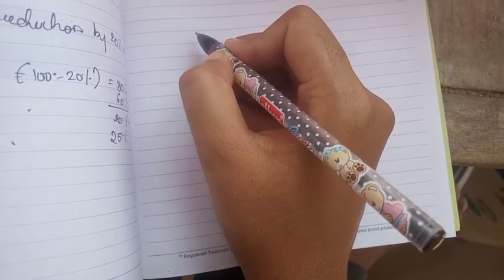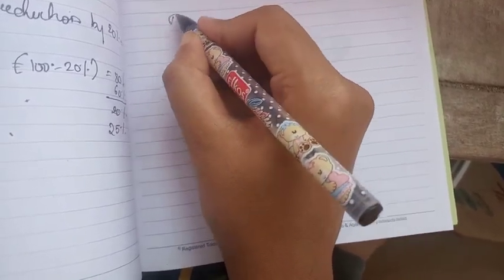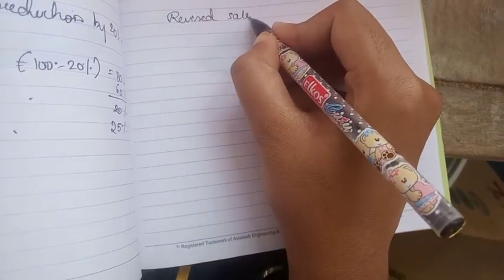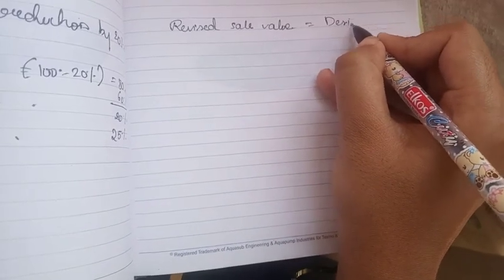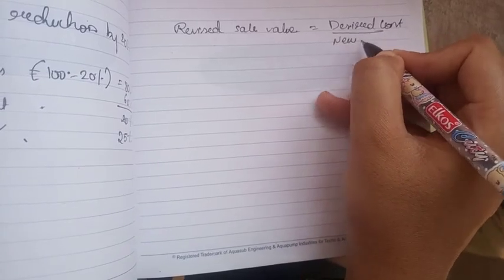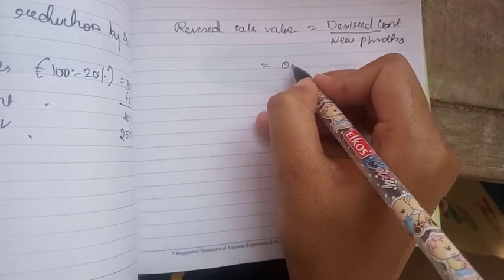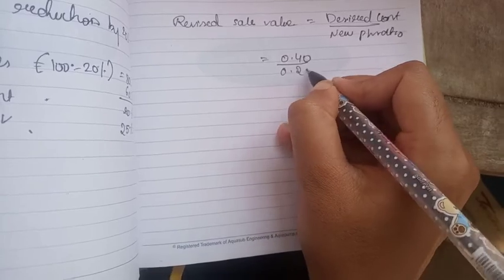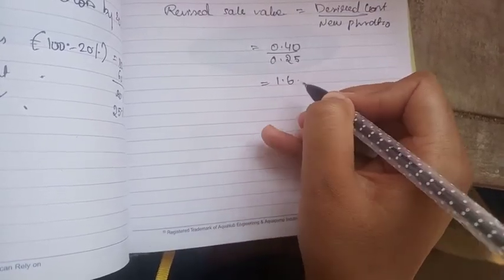So we'll find the new sales value. For that we'll use a formula. So revised sale value is equal to desired contribution divided by new PV ratio. Okay, the contribution is fixed, that is 40%, and the PV ratio will be 25%. So the desired sale value will be 1.6.